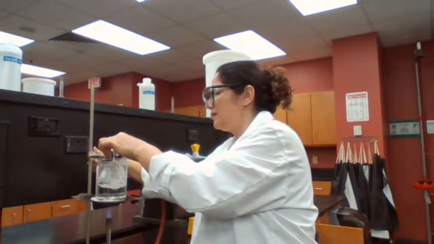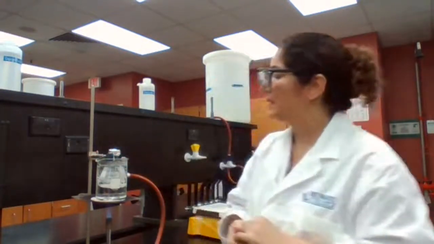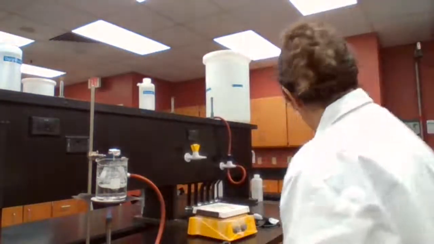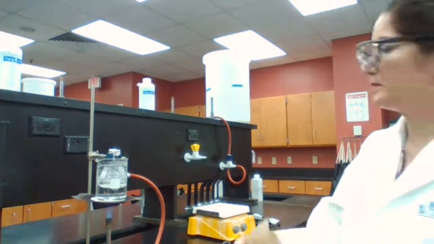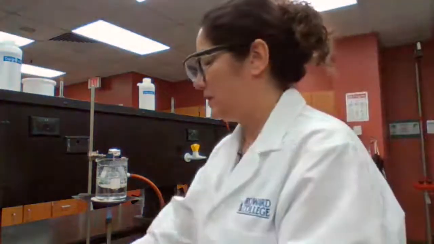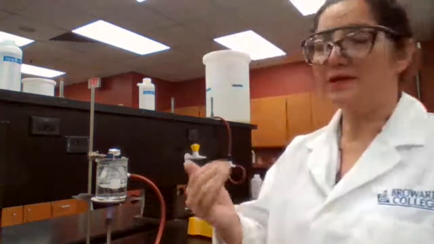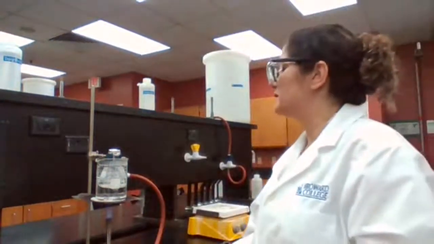There's still some liquid there, so I'm going to allow it to cool off with some paper towels. Dry the outside of the flask after I take it out.